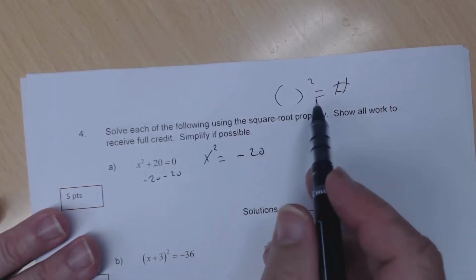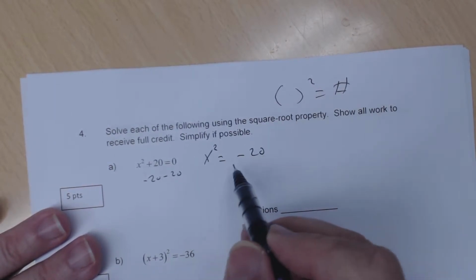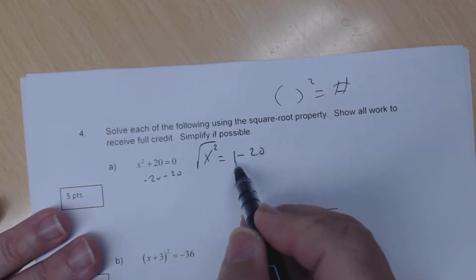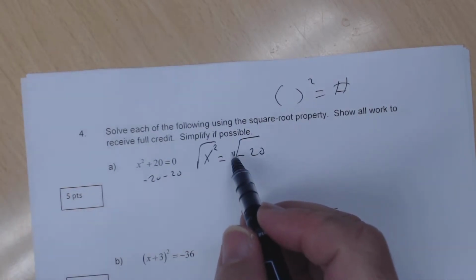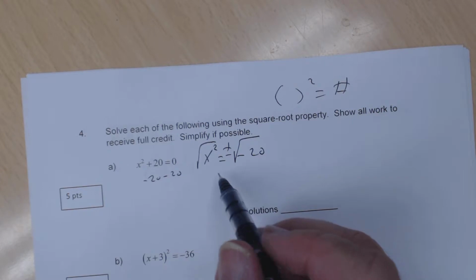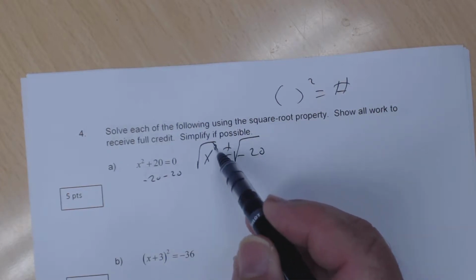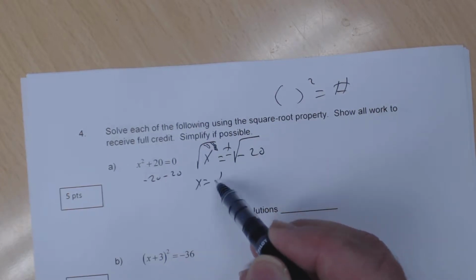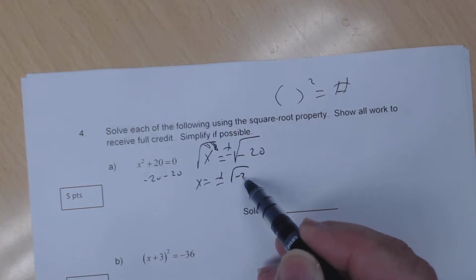And now this looks like this. And so now we can take the square root of both sides. And remember, when you take the square root, you're going to have that plus or minus. And we had the discussion in previous lessons as to why we need this. And so the square and the square root undo each other. So you get x equal plus or minus the square root of negative 20.